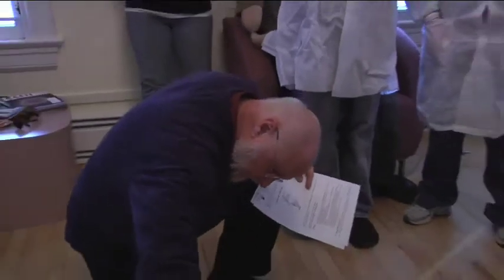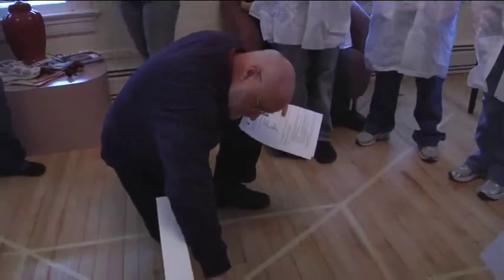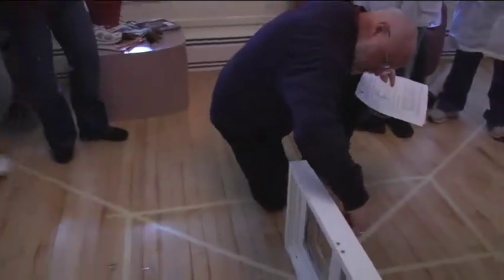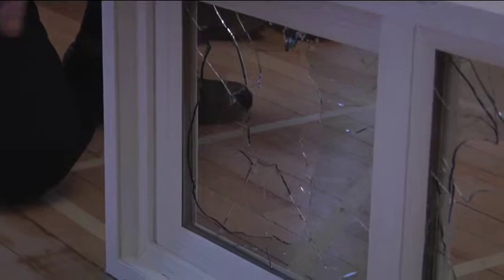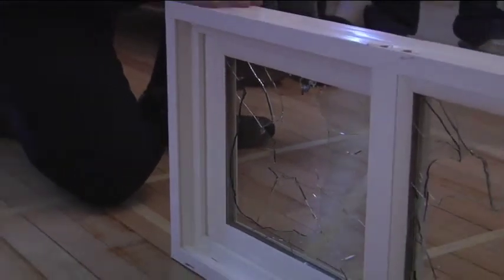So we know we have radial fractures coming across here, don't we? You see them? And you want to choose one which is as close to the center as possible, and you want it on this piece of glass, not on this piece of glass. You notice how much bigger this is on this side than the other? It's because of the gas.